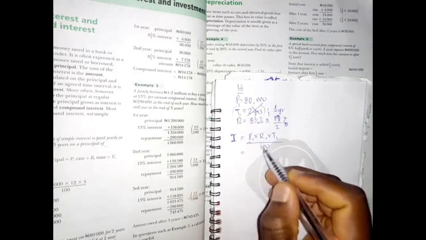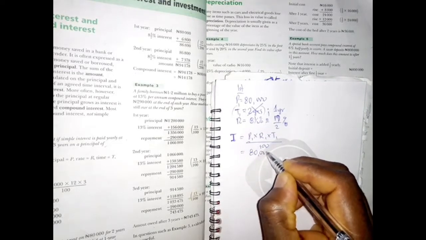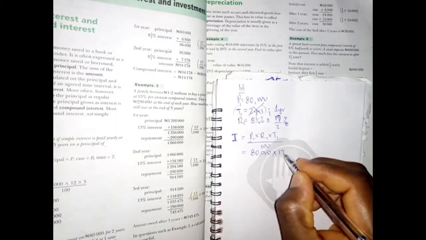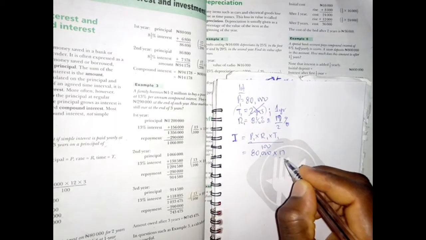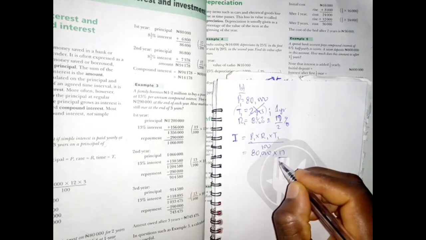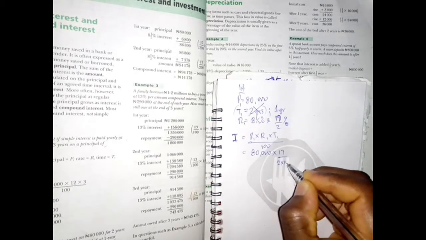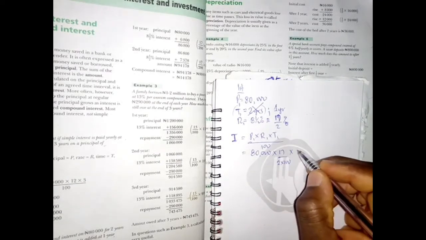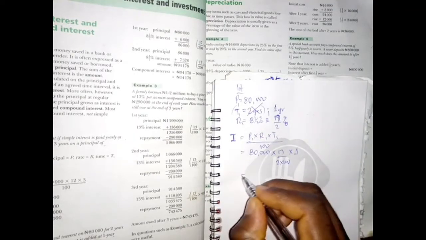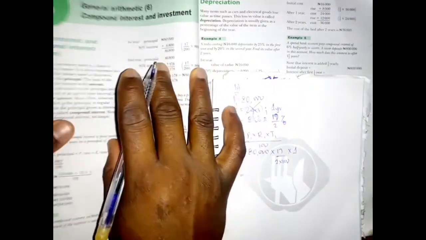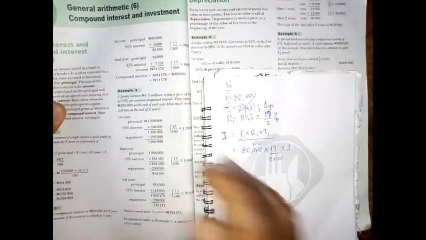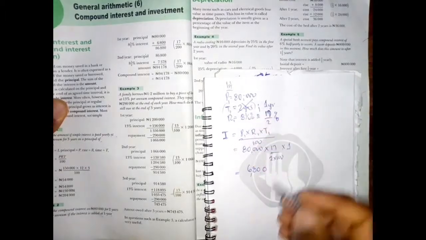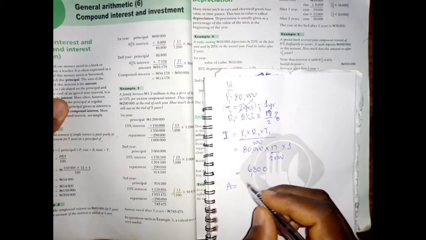Where we have P1 as 80,000 times your R1 as 17 over 2 times 100 times T, which is our time, which is 1. So from here you get your interest as 6,800. So when you add that to your principal, that gives you your amount, which is what?